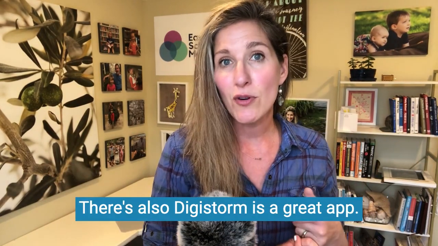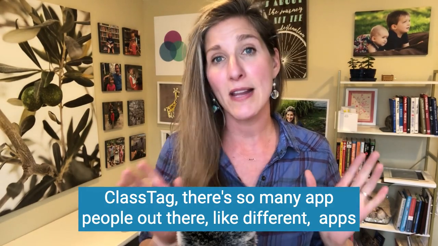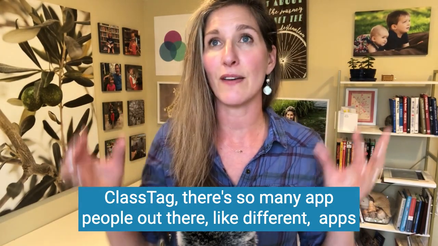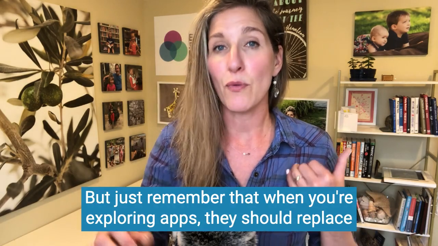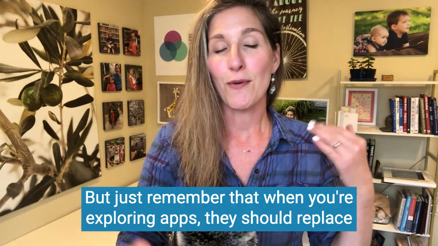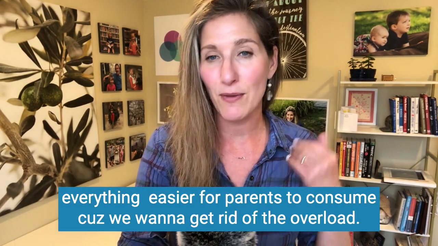There's also Digistorm, which is a great app. They can create a customized app for you. ClassTag, there's so many people out there, like different apps that you could, as a school, explore. But just remember that when you're exploring apps, they should replace things that you already have and make everything easier for parents to consume because we want to get rid of the overload.